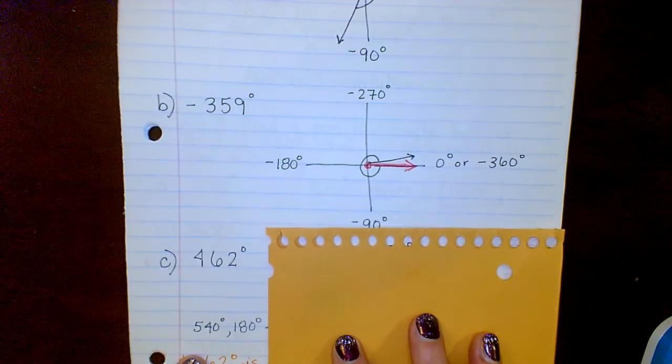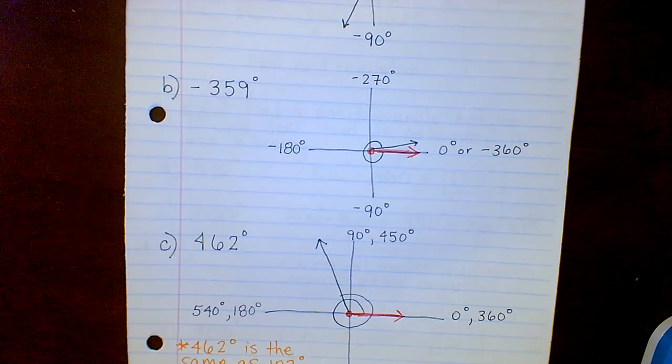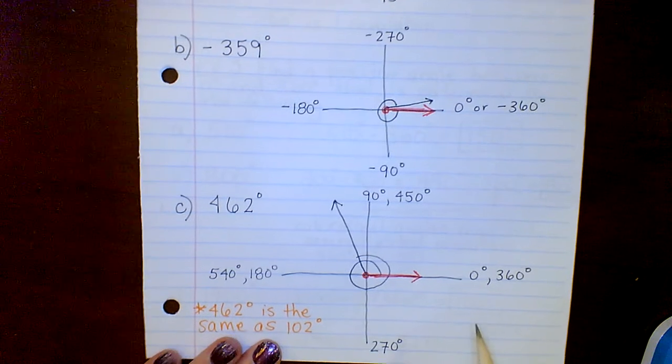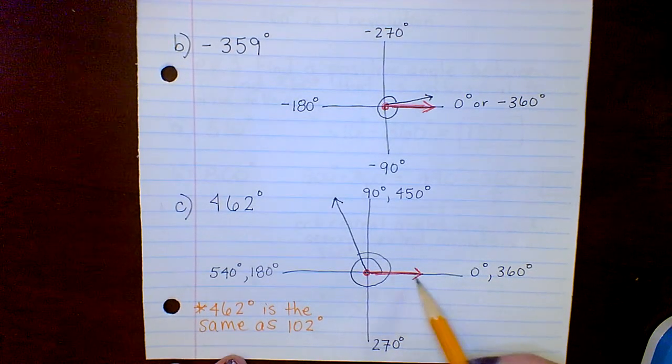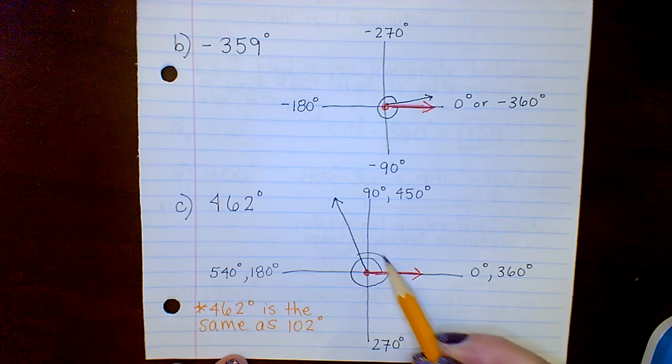462 degrees. I know that one's not negative, but I am making a point with this one. So where is that? Well, that one is bigger than 360 degrees. So here's what we have to do. We start here at 0. One trip around is 360, and then I have to keep going.